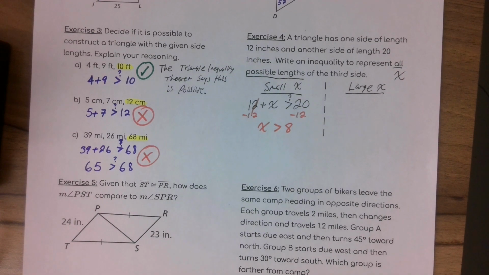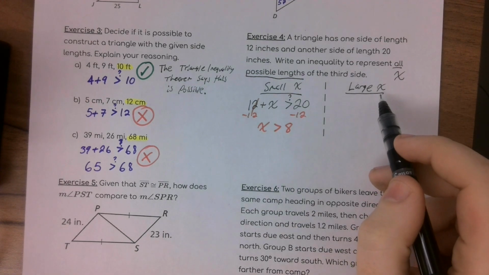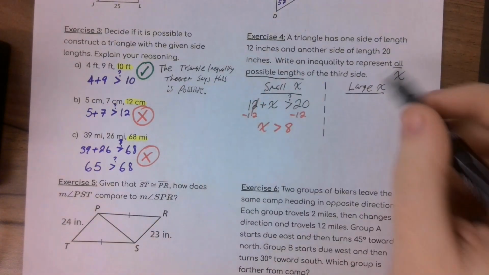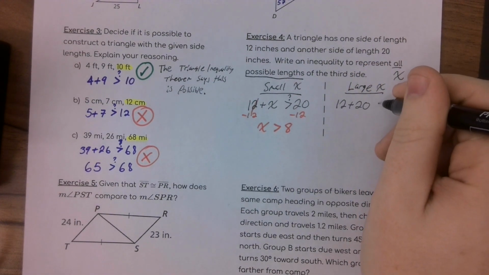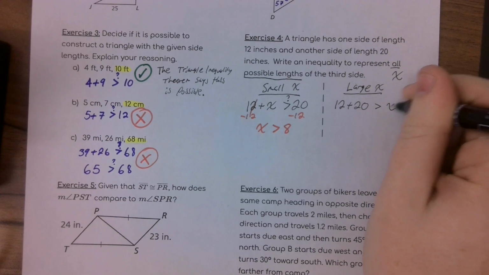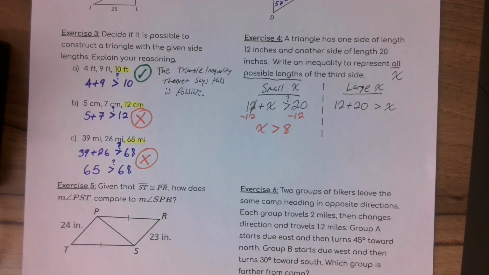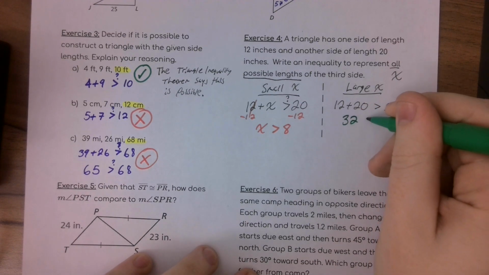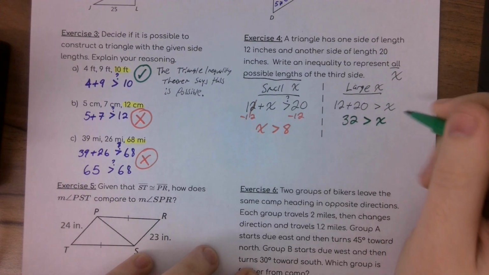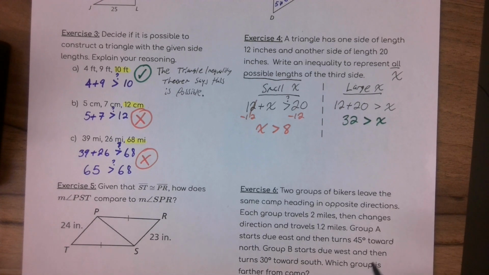We can do the same thing for the large side too. This time, what would your two small sides be? Well, if x is really big, bigger than these two, it means that 12 and 20 are both the small sides, and they have to be bigger than x when they're combined. 12 plus 20 is 32, so 32 has to be bigger than x.